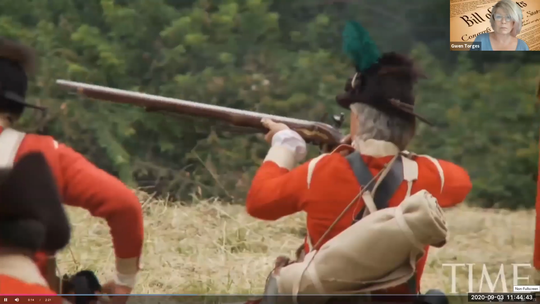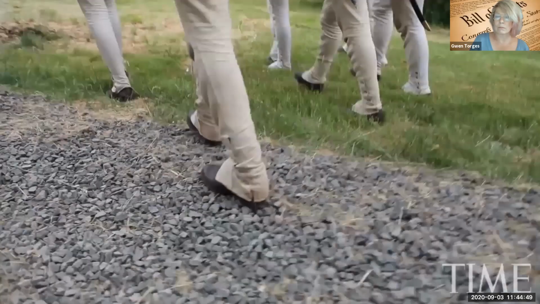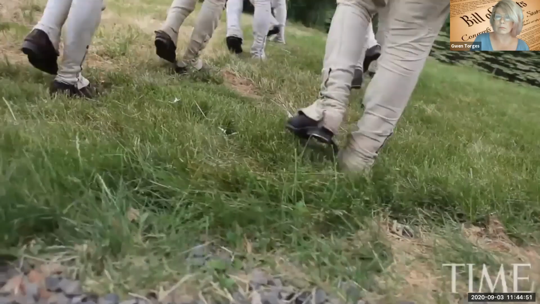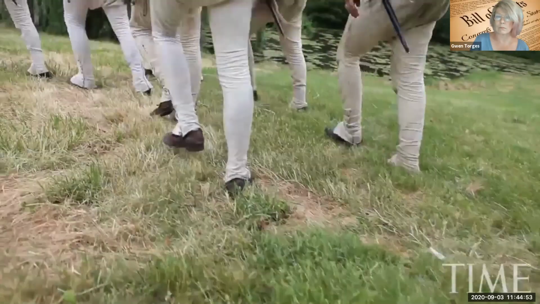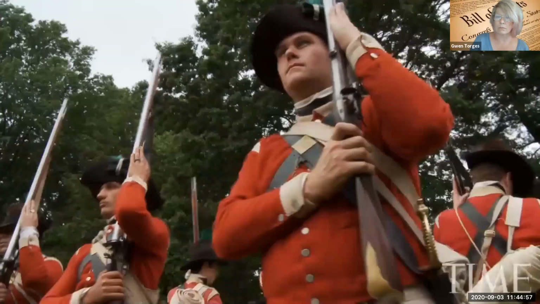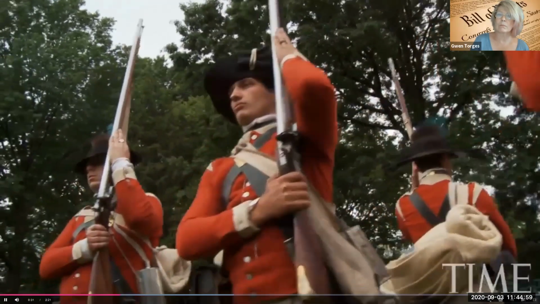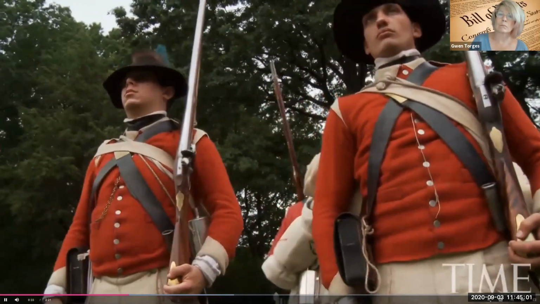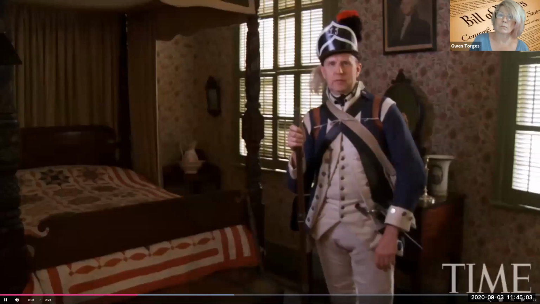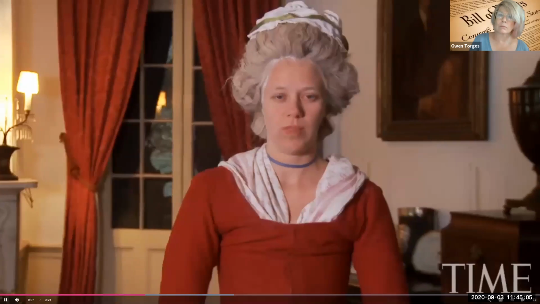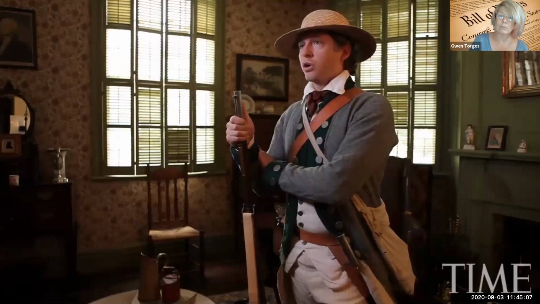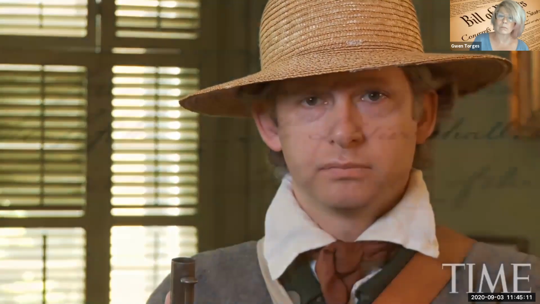No soldier shall, in time of peace, be quartered in any house without the consent of the owner. The Third Amendment reflected fear of the central government and a standing army. No soldier shall, in time of peace, be quartered in any house without the consent of the owner, nor in a time of war, but in a manner to be prescribed by law.